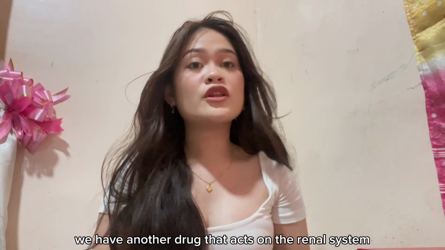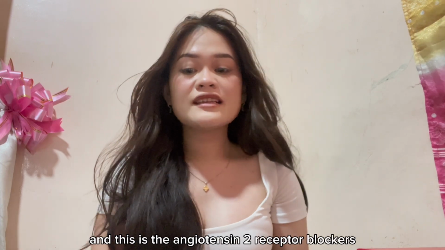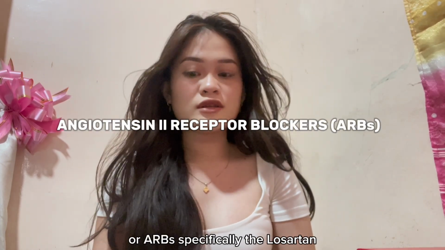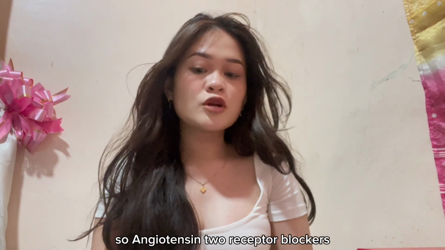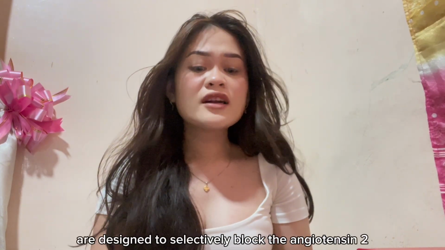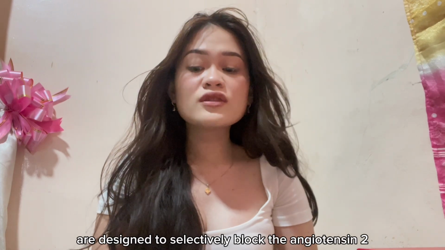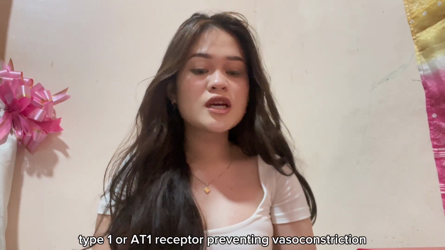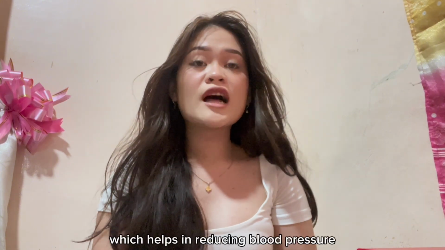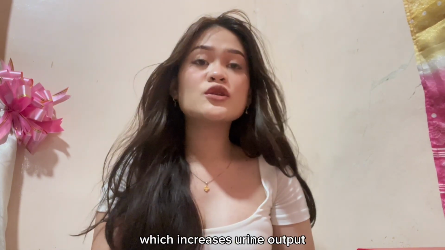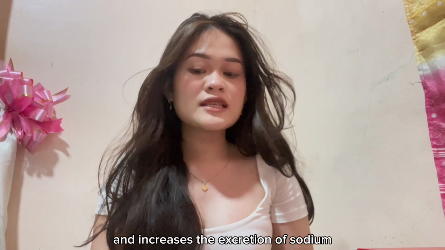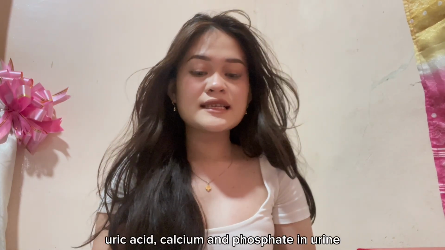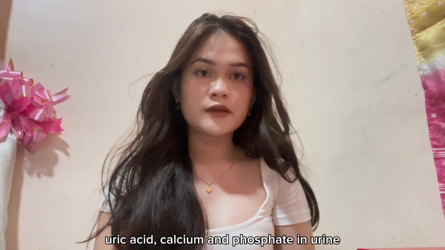Next, we have another drug that acts on the renal system, and this is the angiotensin II receptor blockers, or ARBs, specifically losartan. So angiotensin II receptor blockers, or ARBs, like losartan are designed to selectively block the angiotensin II type 1, or AT1, receptor, preventing vasoconstriction and aldosterone release, which helps in reducing blood pressure, which increases urine output and increases the excretion of sodium, potassium chloride, magnesium, uric acid, calcium, and phosphate in urine.